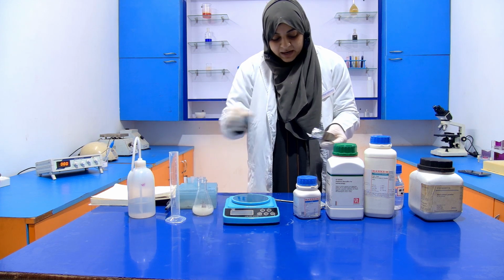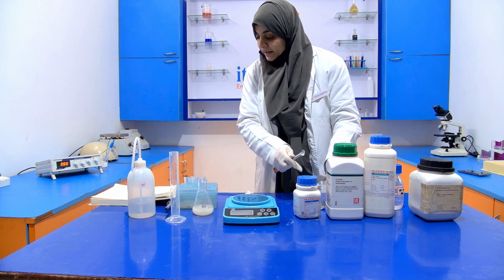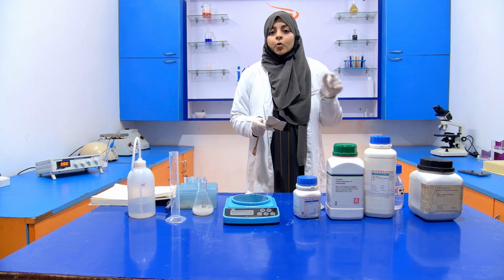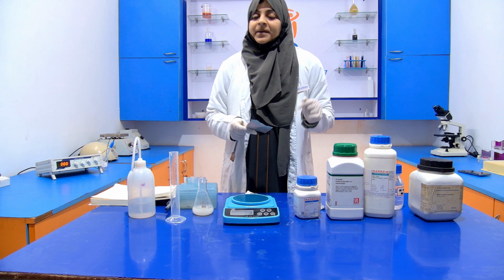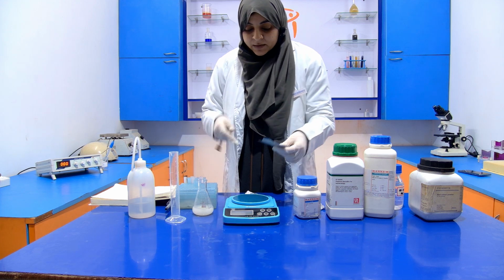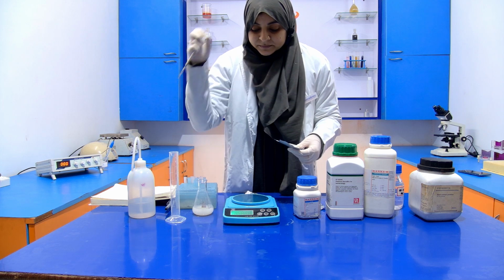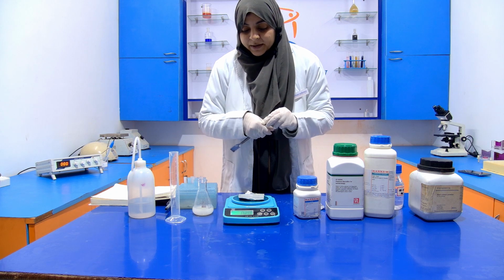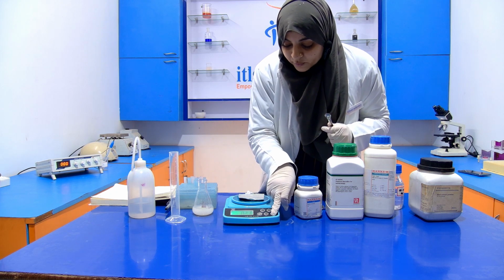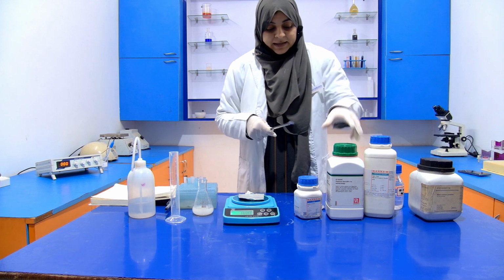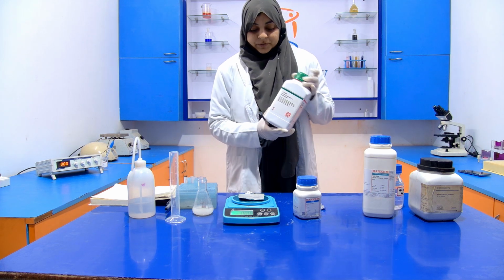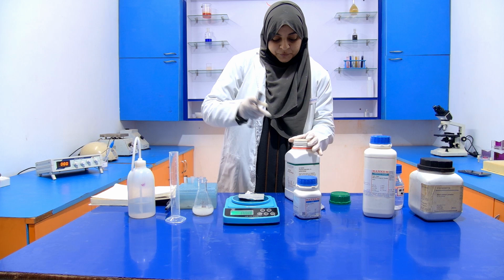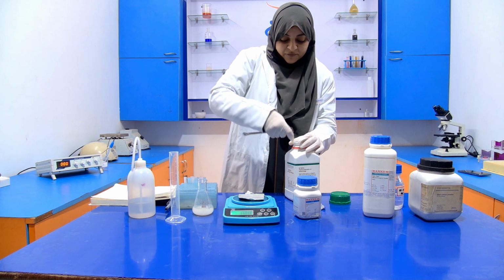Then after that we have to add another ingredient, that is your peptone. But the amount of peptone is only 0.5 gram because we are preparing it for 100 ml. Again, we switch on the weighing balance, put aluminum foil on it. Now tare the weight of the aluminum foil. Then after that, I am going to add the peptone. The weight of the peptone should be 0.5 gram.